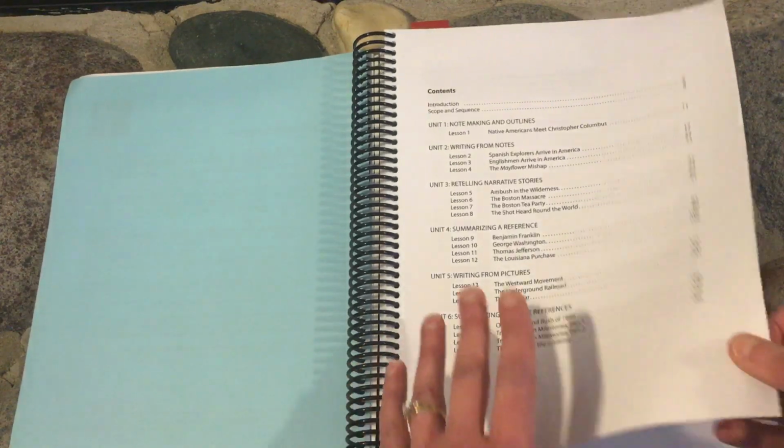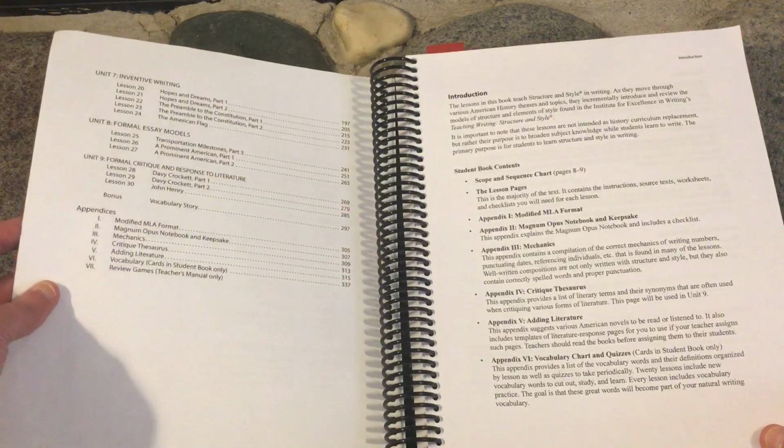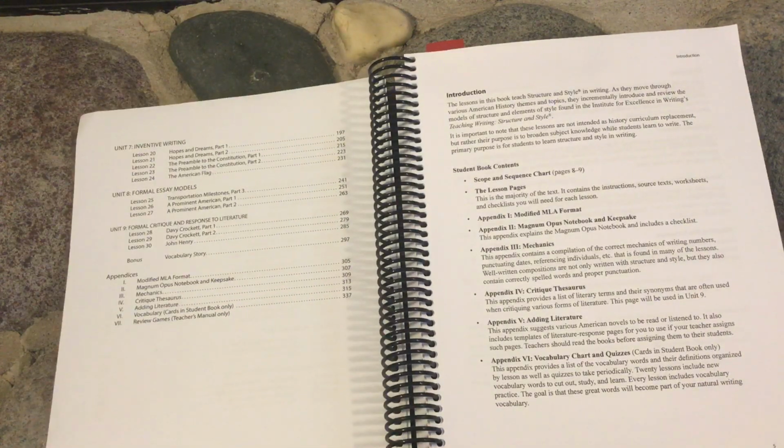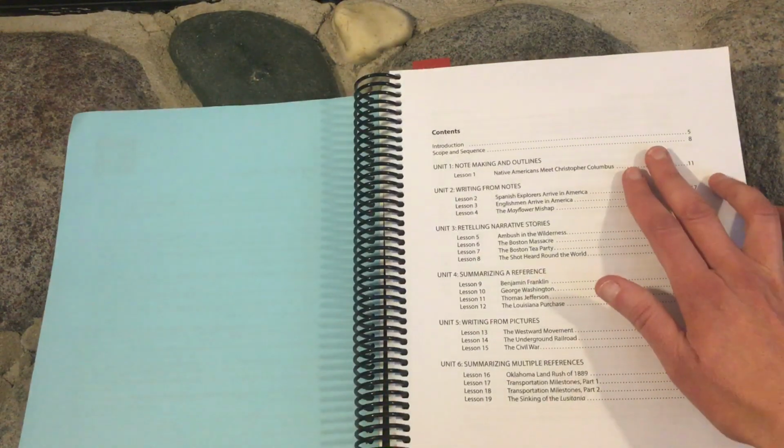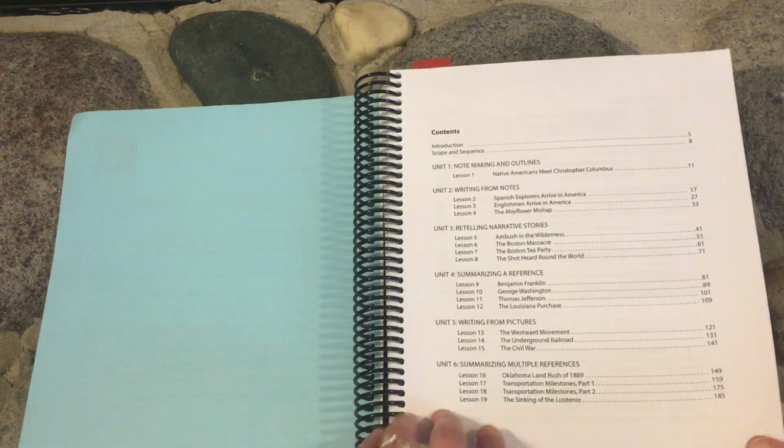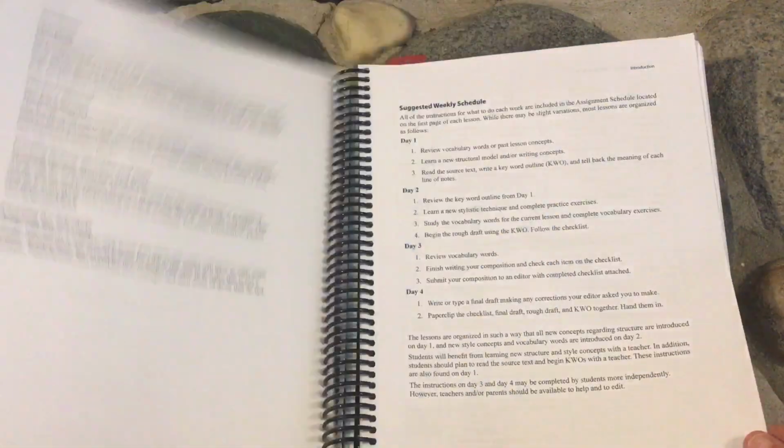There are 30 lessons, and each lesson takes about 1 week. It starts off with very early American history and moves forward. So let's take a look at a lesson.